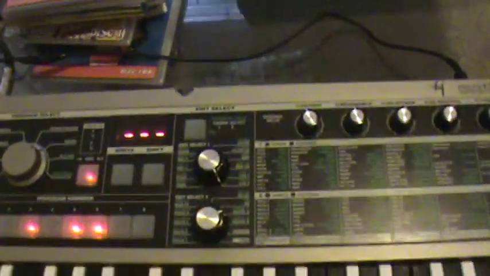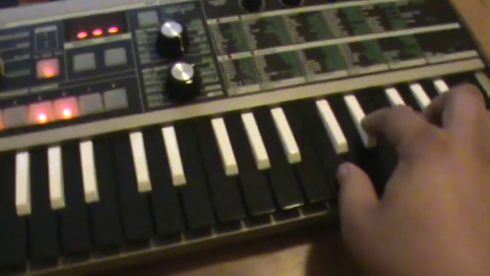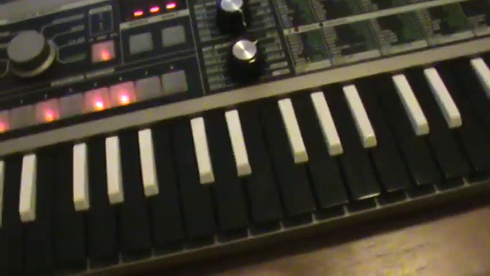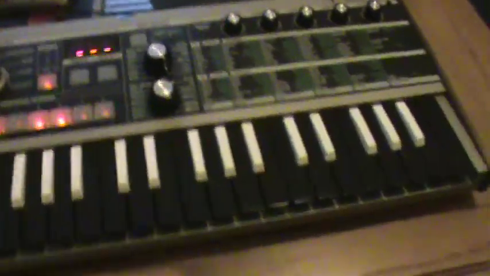Alright, arpeggiator. Now you can do without the arpeggiator. I don't know. I gotta turn that up, huh? Alright. Turn on the amp first, right? Alright. This is without it. Really loud.